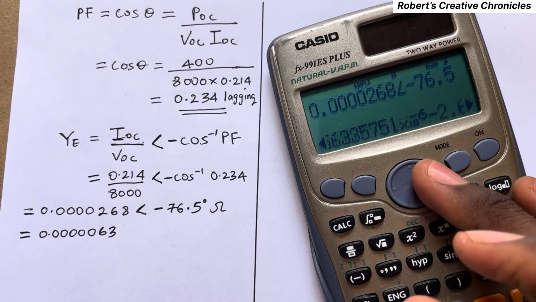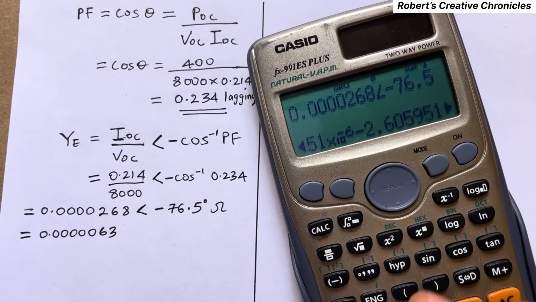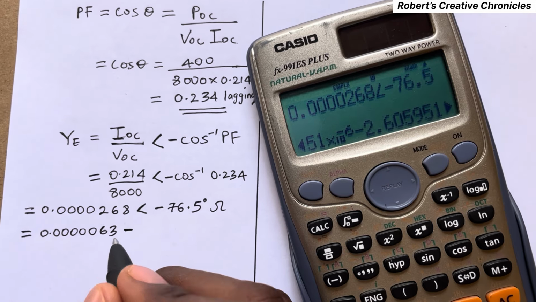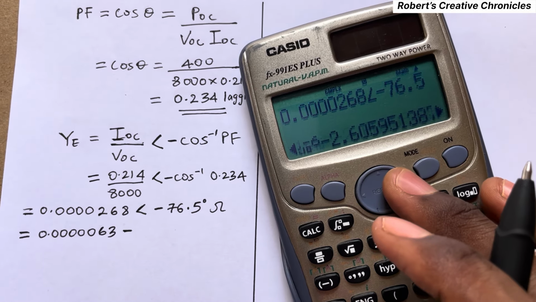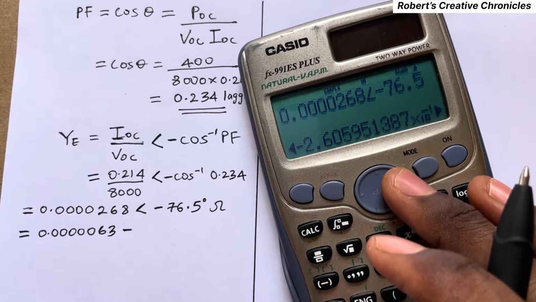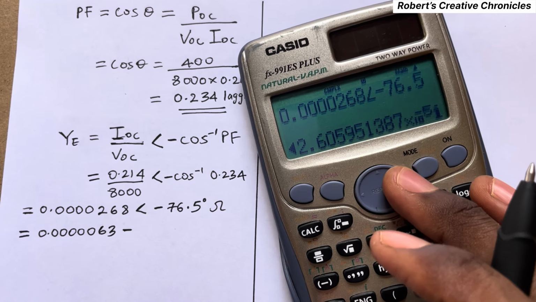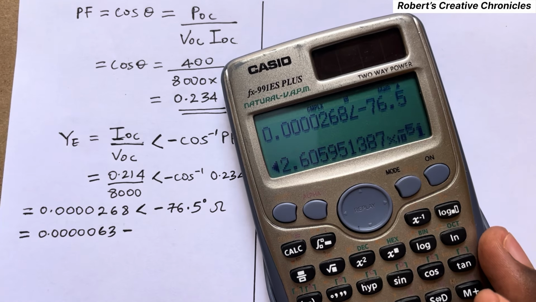Then the other one, there's a minus, and this is 2.61 times 10 to the power of minus 5.